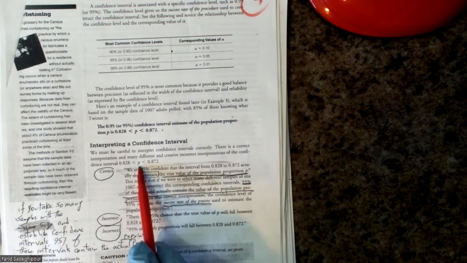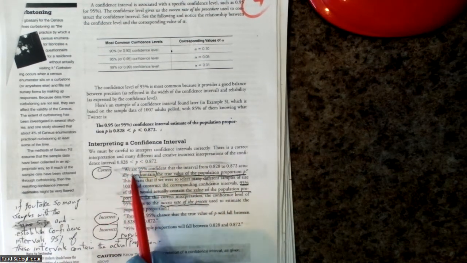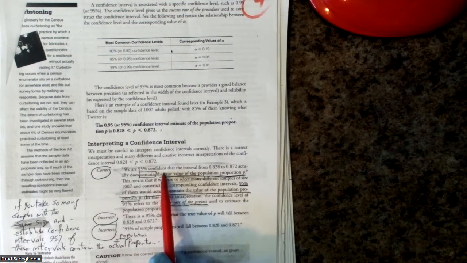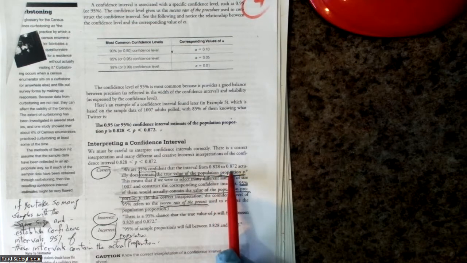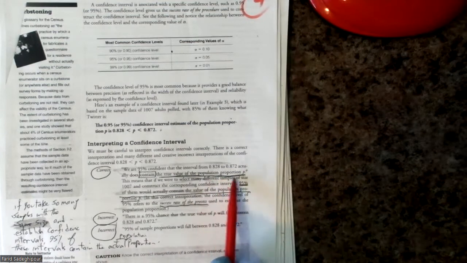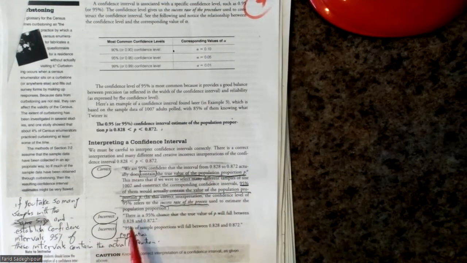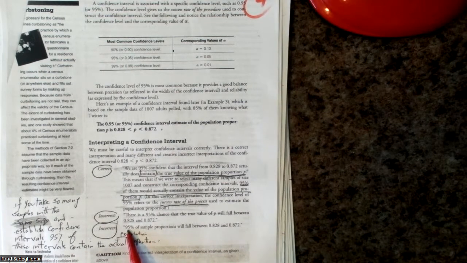It's correct to say we are 95% confident that the interval from 0.828 to 0.872 actually contains the true value of the population proportion. It's wrong to say there is a 95% chance that the true value of p will fall there. This is wrong. Or to say 95% of sample proportions will fall between. These are the wrong statements.